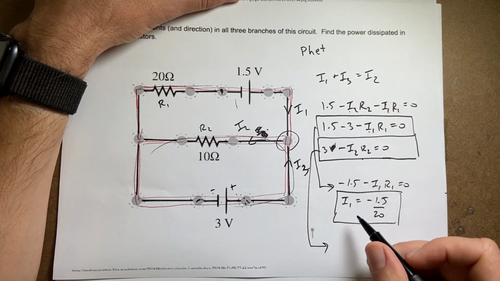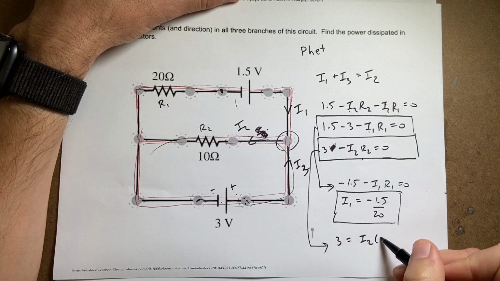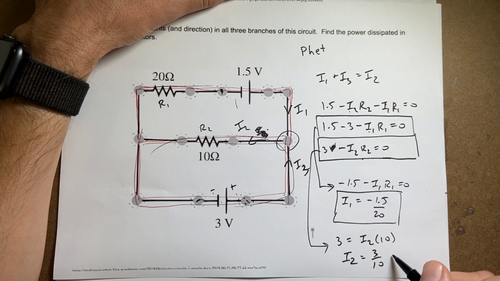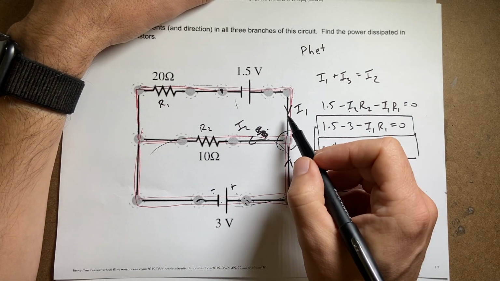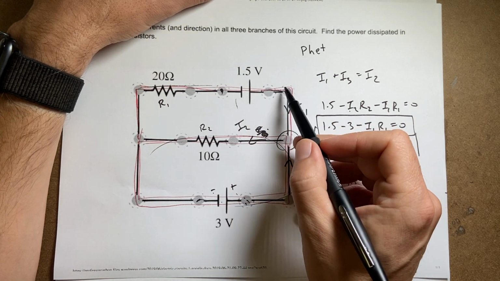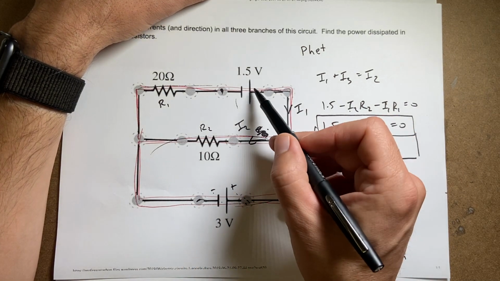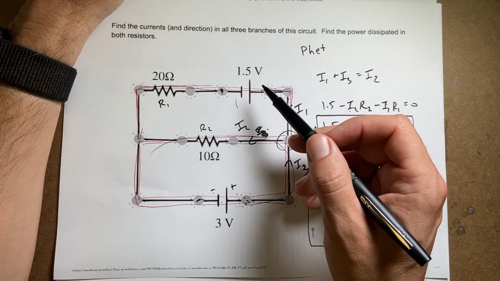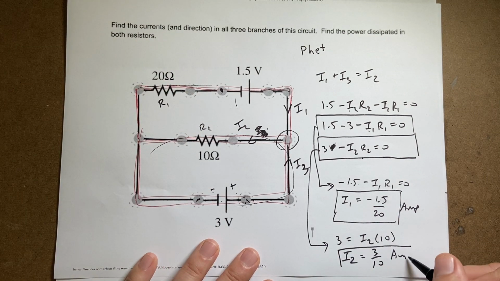Now down here, I can do I2. So 3 equals I2 times R2, which is 10. So I2 is going to be equal to 3/10 amps. This is amps. And what does this negative sign mean? This just means that I picked the current direction the wrong way. I said the current was coming this way out of the positive end of the battery, but it's actually not. Because of this battery right here, it actually has current going into the battery. So it's like you're charging the battery or something. Normally that's a bad situation, you don't want it, but I just made this up, so that's fine. Okay, so there I have my two currents.